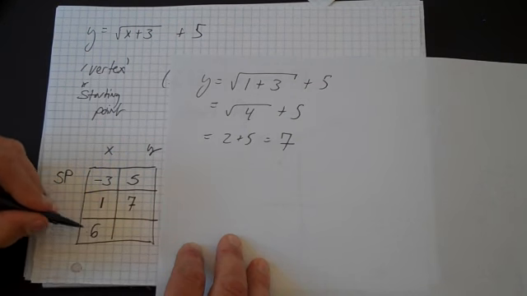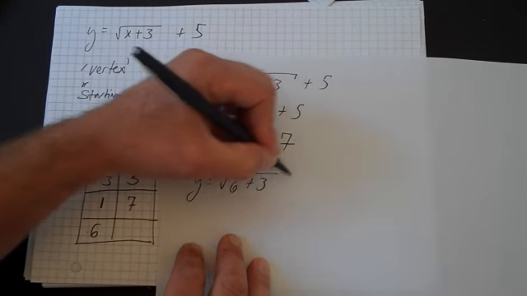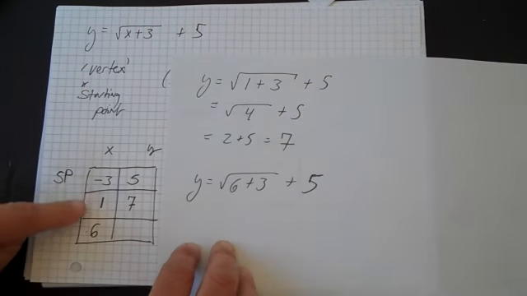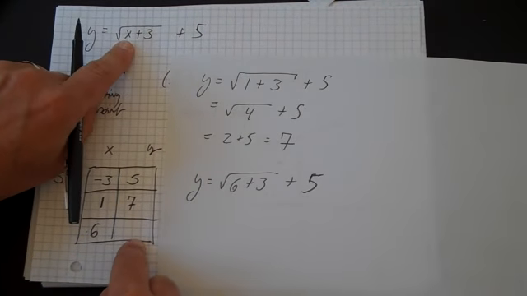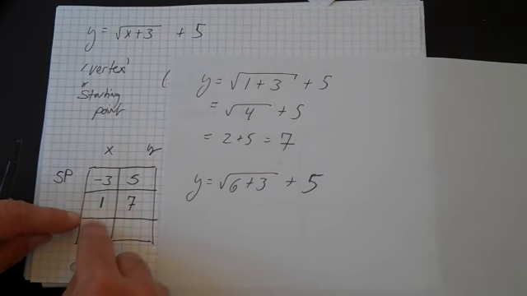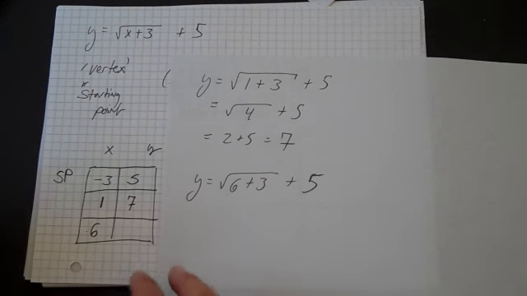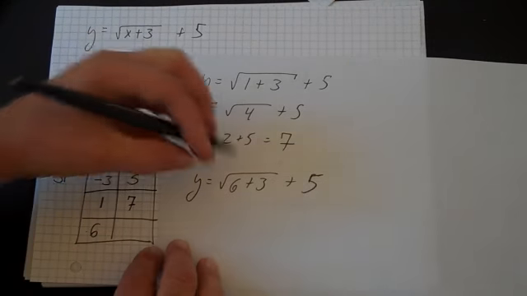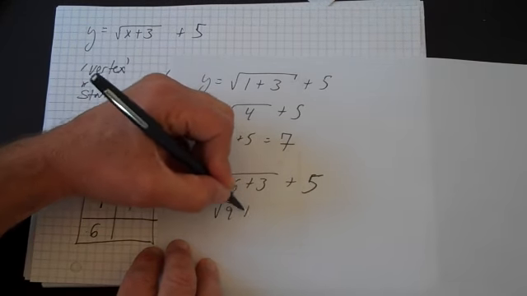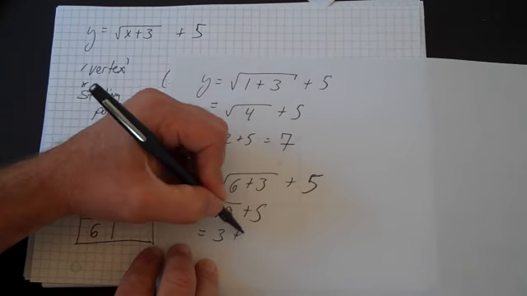And now let's plug in x equals 6, so y is equal to the square root of 6 plus 3, plus 5. Now, I happened to choose the numbers so that when I did the square root, I always got an integer. It doesn't matter. If I had chosen another number which isn't that way, I'd just use a calculator. And in the next video, I'll do that. So that's the square root of 9 plus 5. The square root of 9 is 3, and 3 plus 5 is 8.